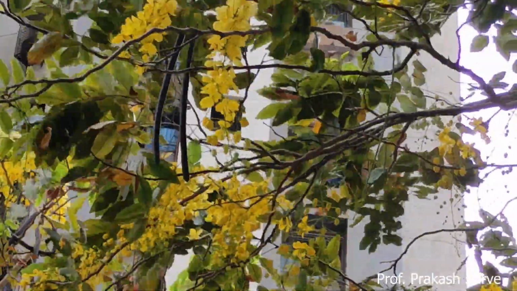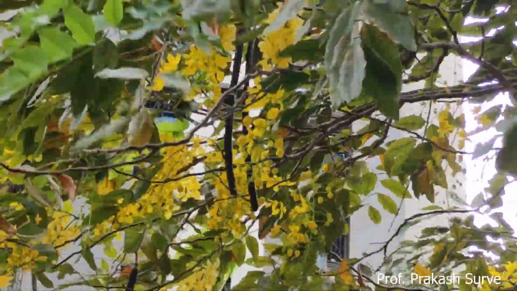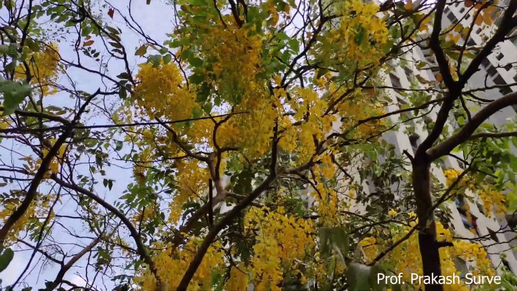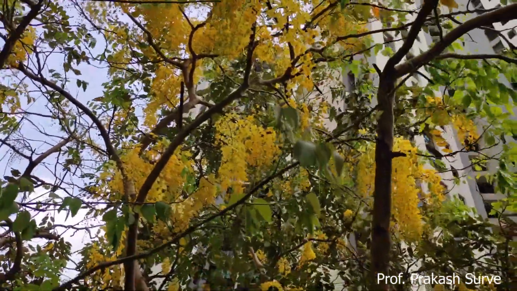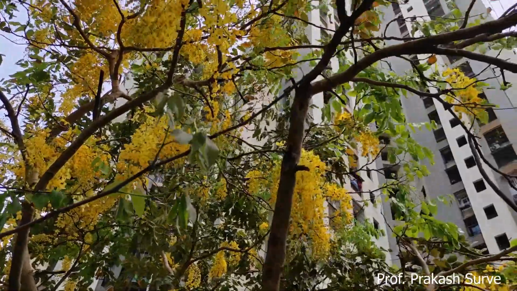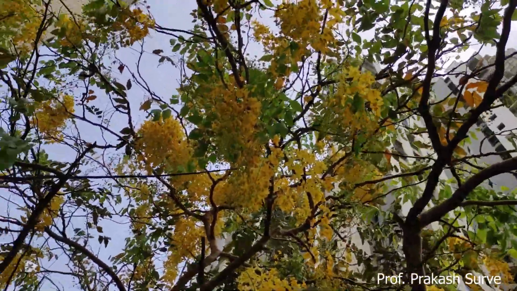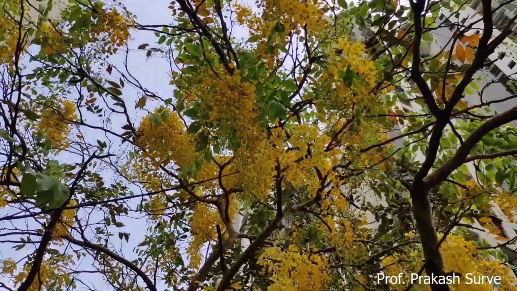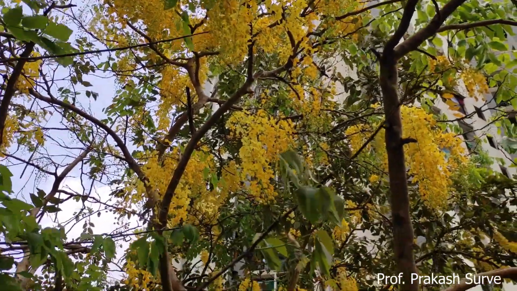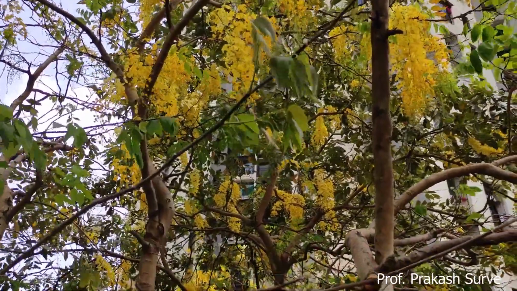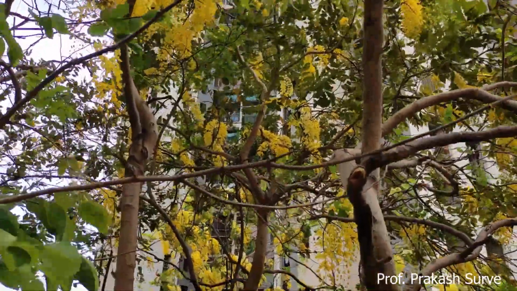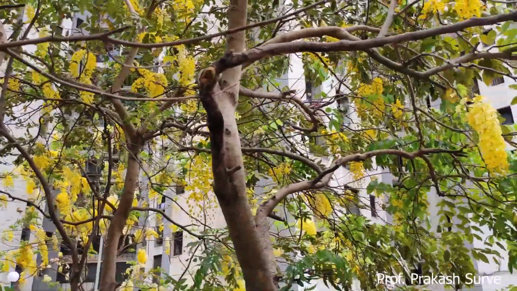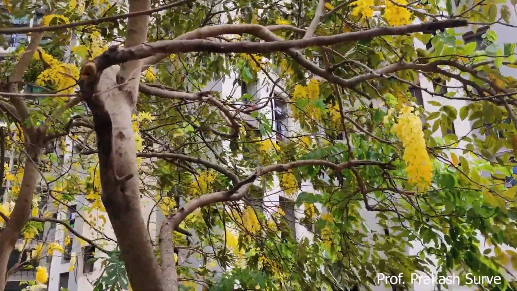The flowers are used for making vegetables by some people. The fruit, which we observe, is drumstick-like, with a length of approximately 2 to 3 feet. The branches spread in all directions and give the flowers, and that's why this tree, which looks like it is showering gold, is called the golden flower tree or the golden shower tree.